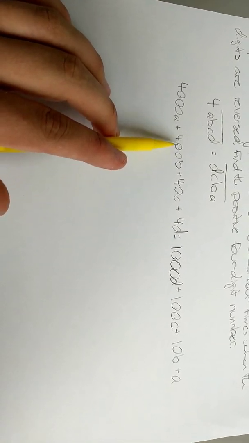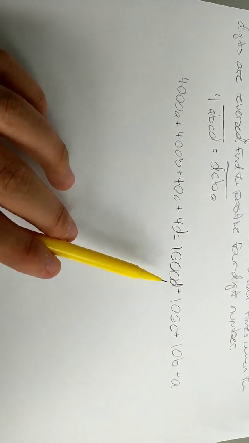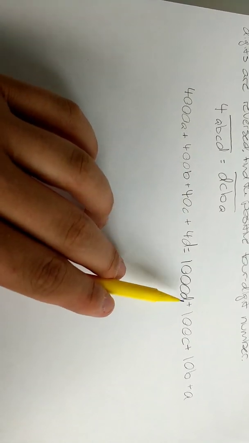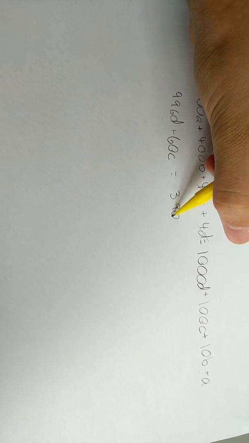Now you can notice over here that the 4000A has to be equal to the 1000D, and 400B has to be equal to 100C, and so on, because A, B, C, and D are only numbers between 0 and 9. So it's not like you could have this match up with this. Okay, so now we can just add and subtract a bit. We see 996D. Just going to subtract 4 over here, and then I cancel out that, and I'm also going to subtract 40C, so it's going to be plus 60C is going to be equal to 390B plus 3999A.